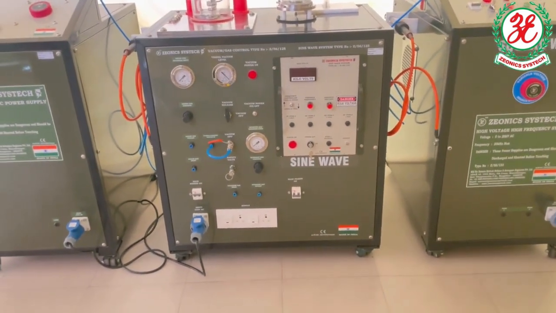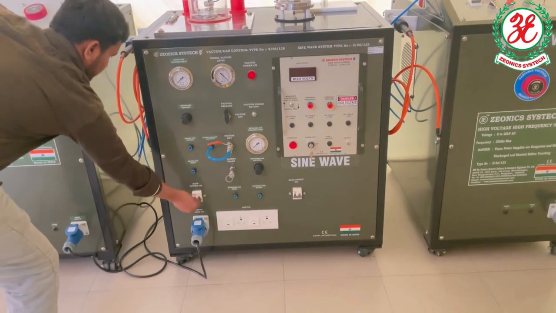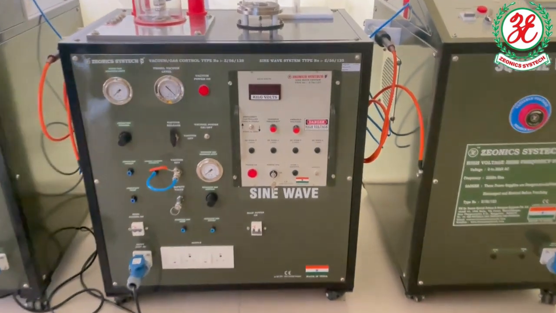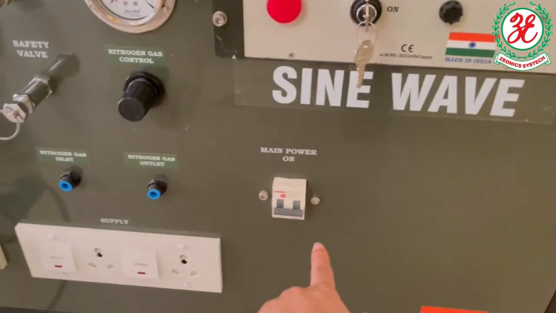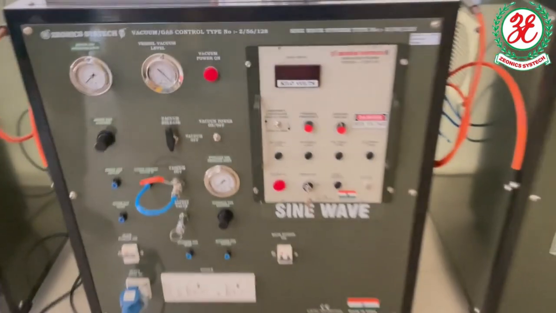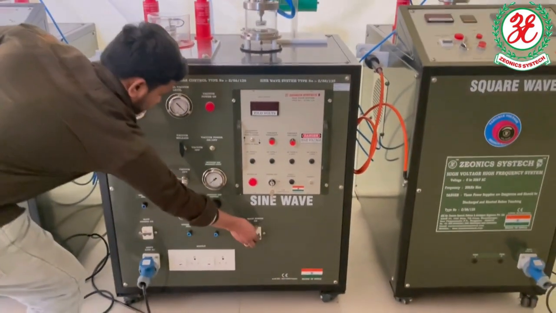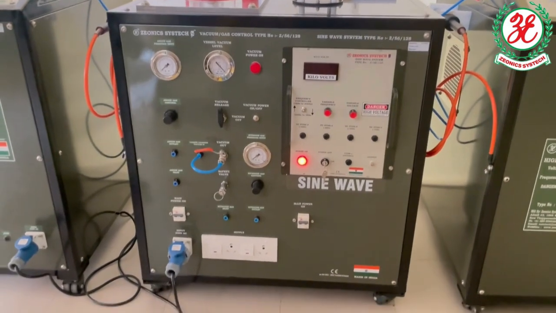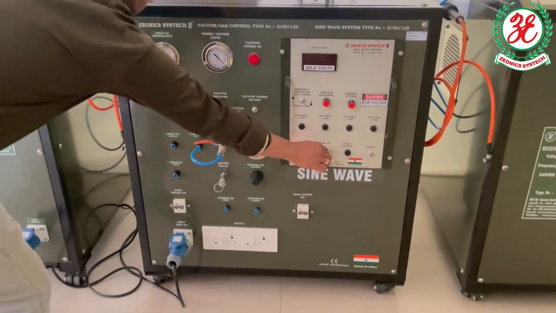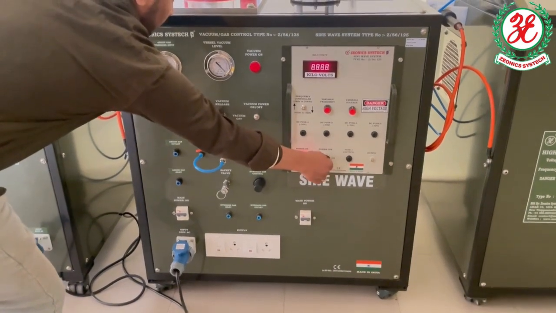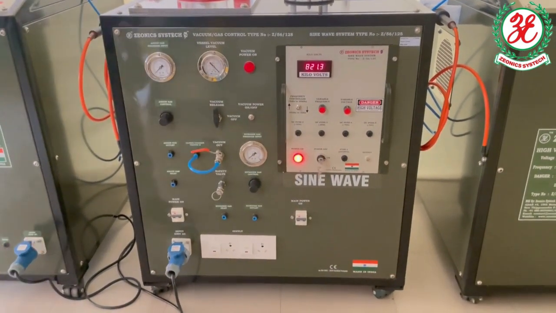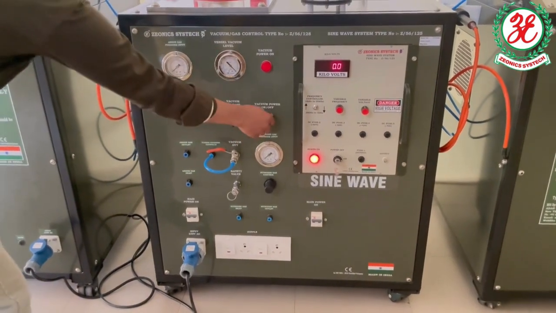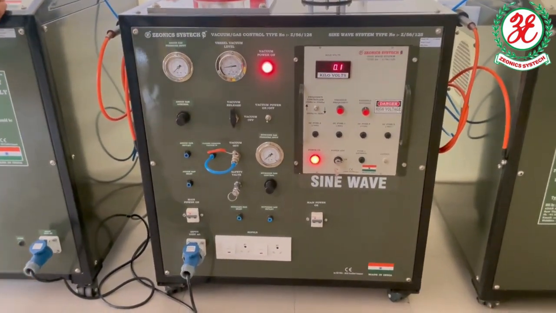Now we will turn on the MCB for the sine wave system. Please note, there is a separate MCB also. Both have to be turned on. Next, we will switch on the key switch of the sine wave system, and then we will switch on the vacuum for the chamber.